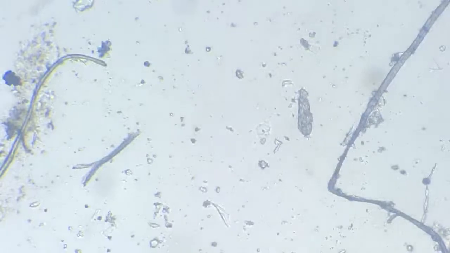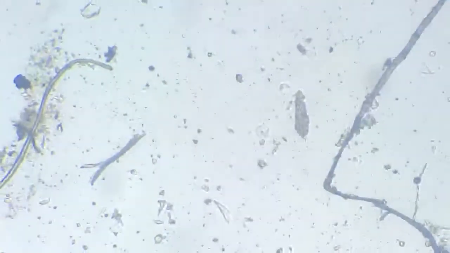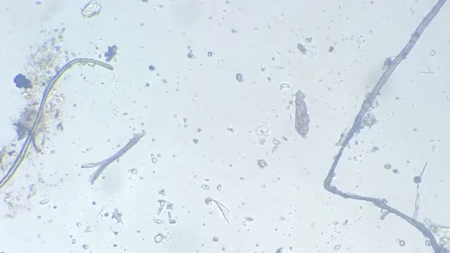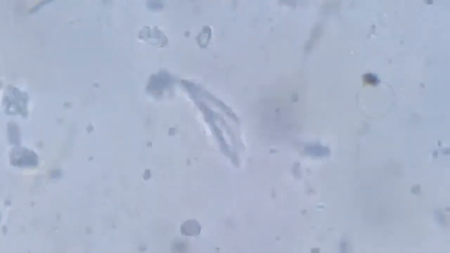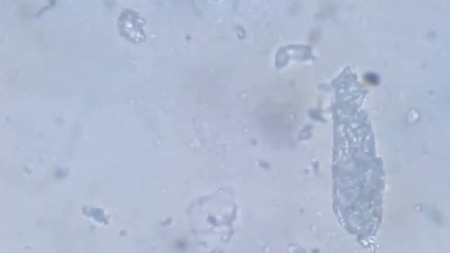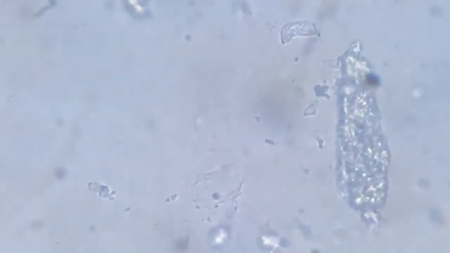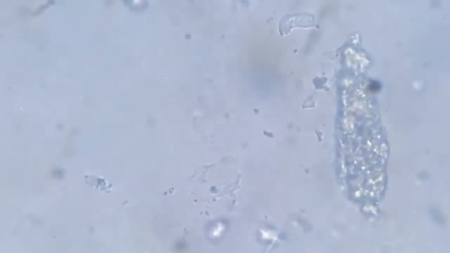A few were thrown out into the free water and they survived. For instance, one here, dead body. That's a dead ciliate.